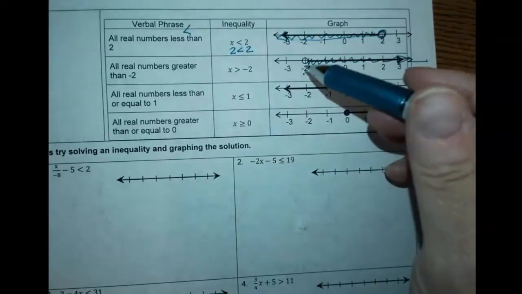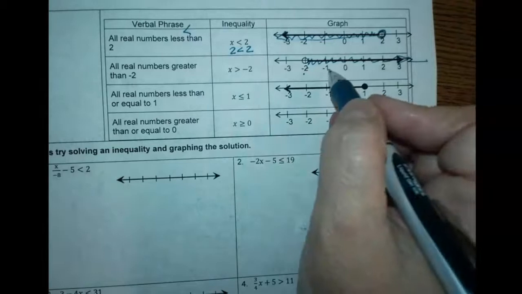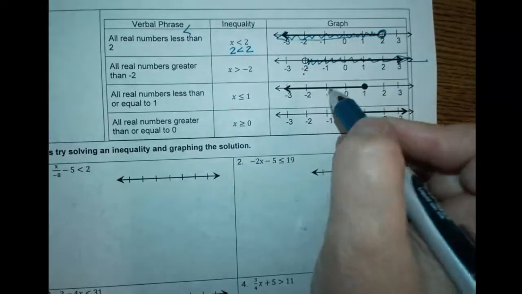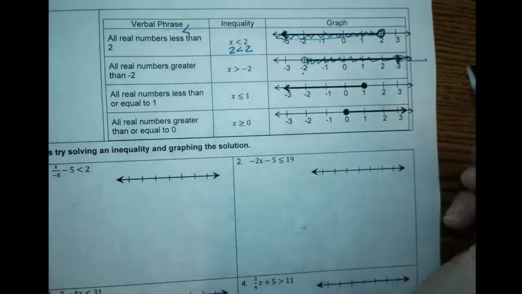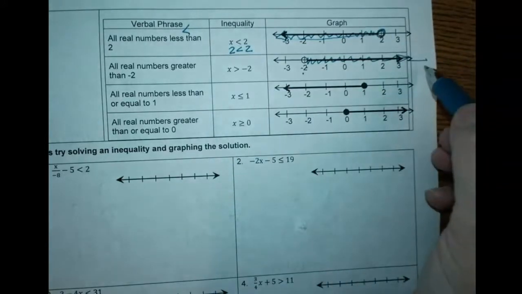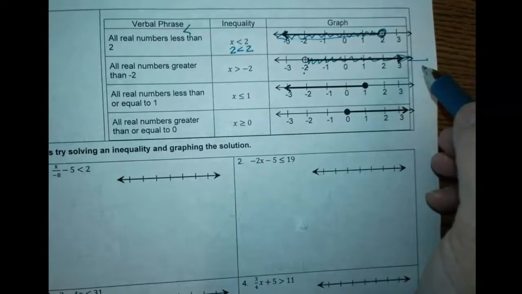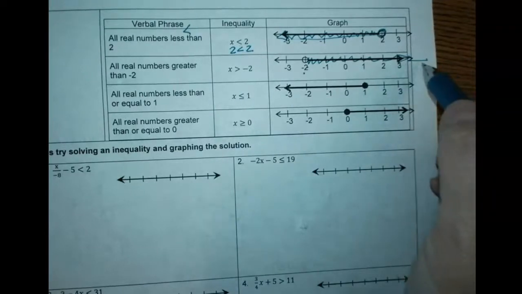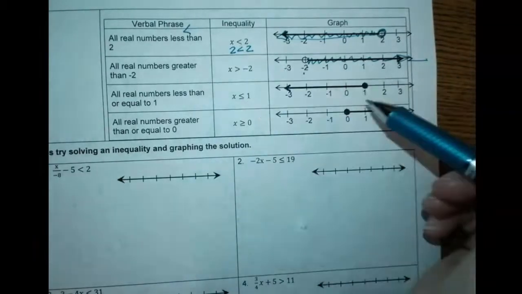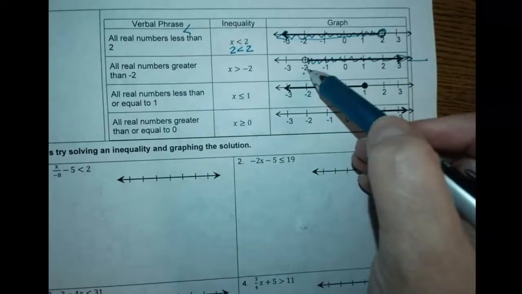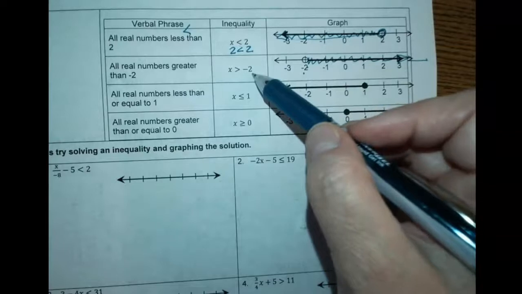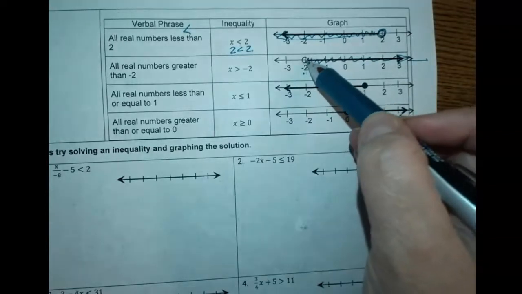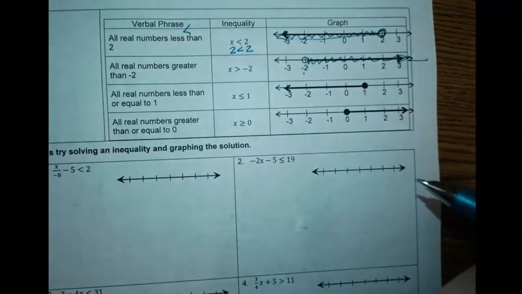It never stops. So if you substituted in -1, -1 is greater than -2 because it's less negative. 1,000,000 is greater than -2. 2 googolplex is greater than -2. You can keep going to the right forever and ever and ever, and this statement will always be true. But if you substituted in -2 here, -2 is not greater than -2. So that's why it's an open circle. It's not included in your solution set. It's just giving you kind of a starting point.